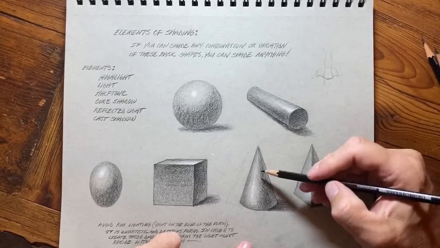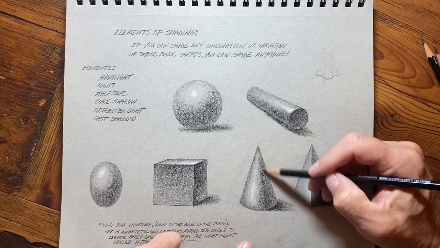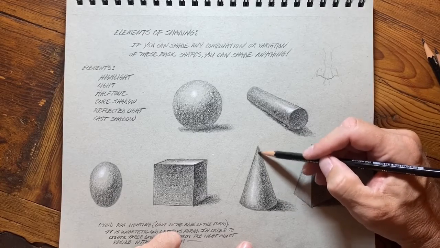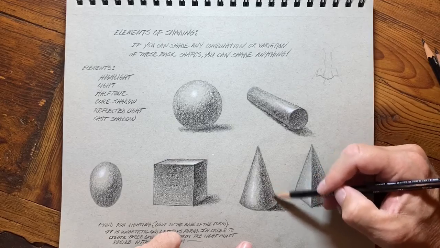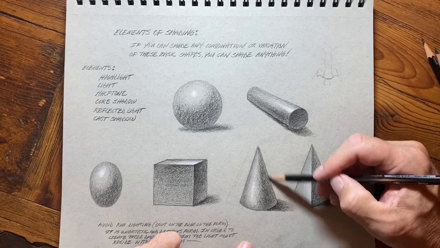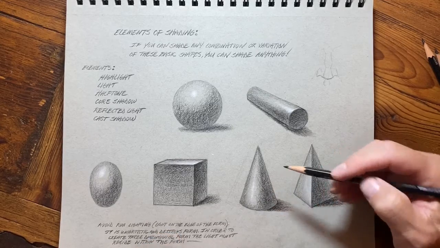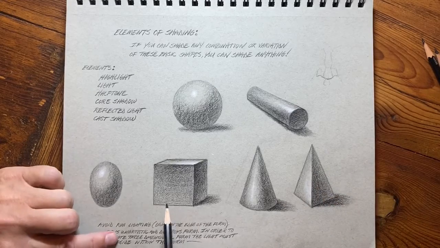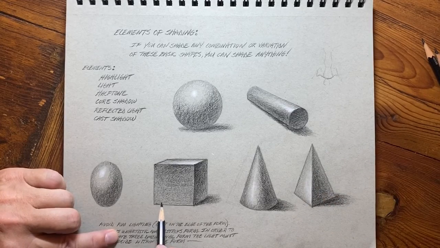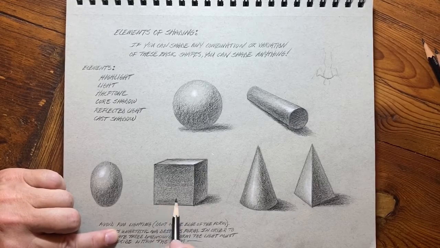So now we have the cone. And then going back to the cube here, I can see where I didn't quite spend enough time. So let's just very quickly go back in here.